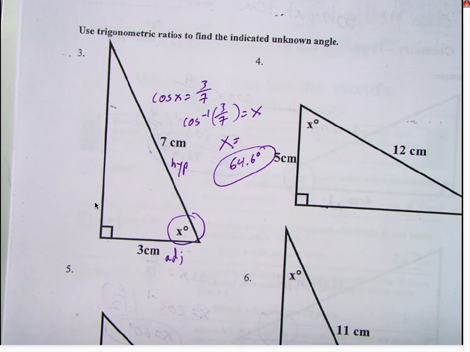Anybody need help with inverse? I'm going to go over these very soon.